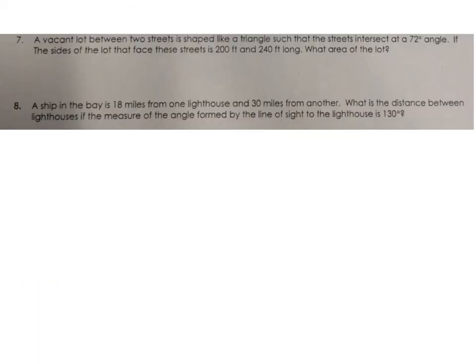Problem 7 we are not responsible for yet because we haven't talked about the area formula yet. Number 8.